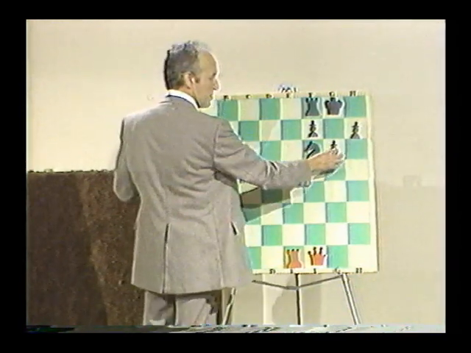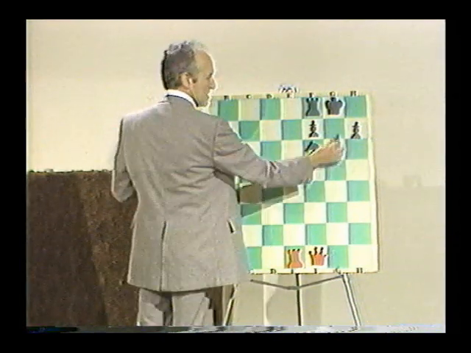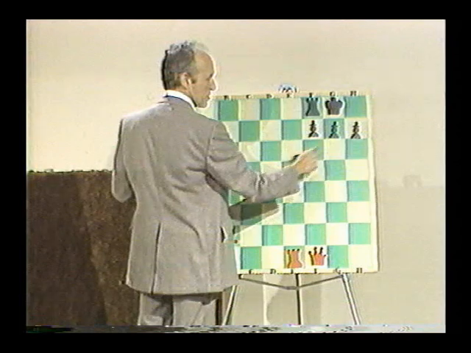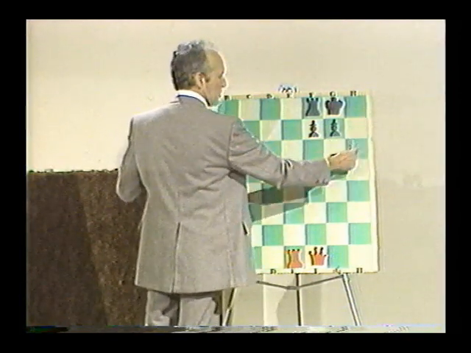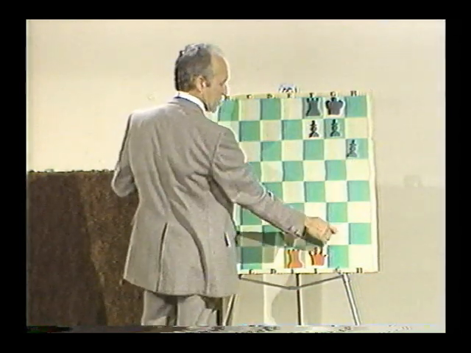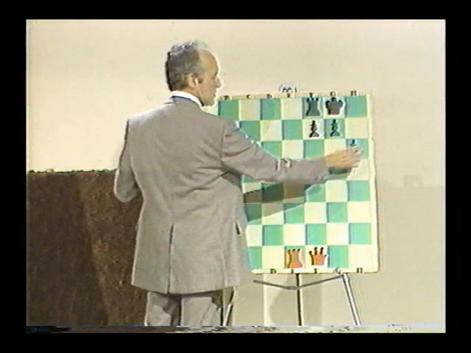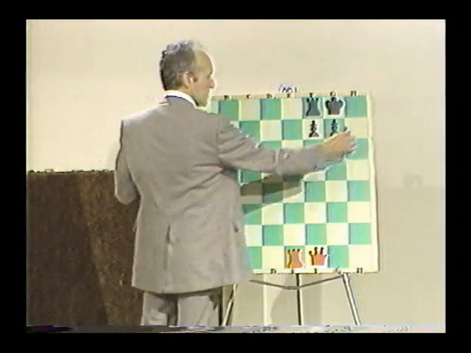When this g-pawn is moved, the black squares become very weak. Notice here, this pawn protects those black squares. That weakens them. This pawn weakens the king position, it becomes a target. We advance a pawn on this file, we eventually exchange it off, and we open up the king position.